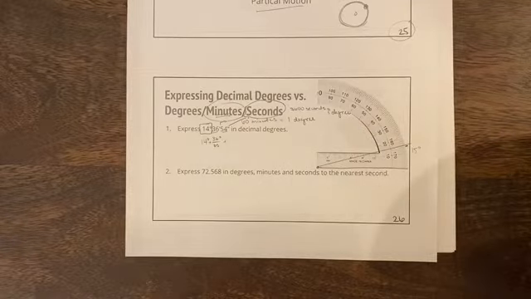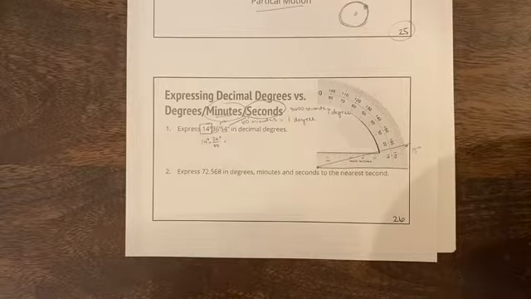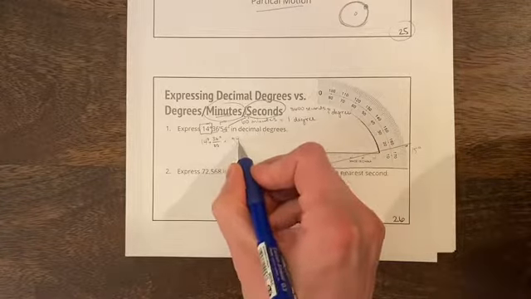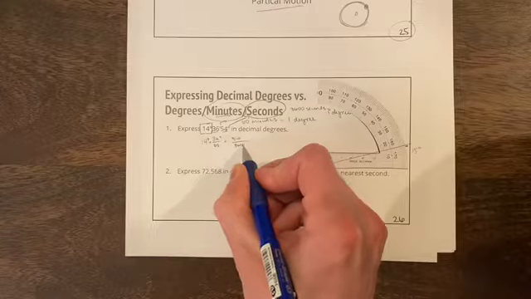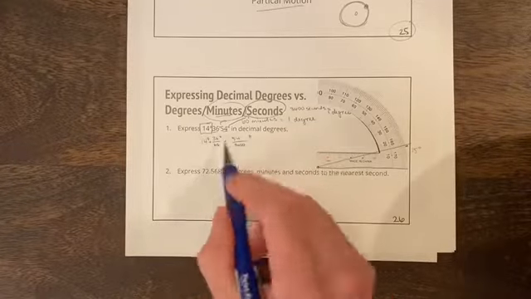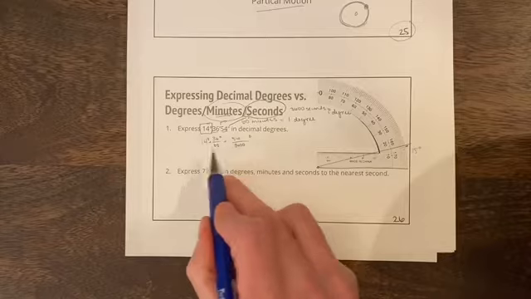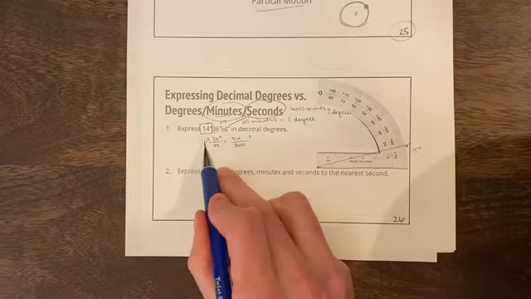Right? That's how many seconds are in an hour. So that's how many seconds are in a degree. So essentially we have 54 over 3600 degrees. And then we just convert each of these into decimals and then just add it on with 14.